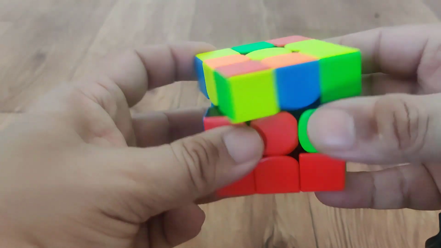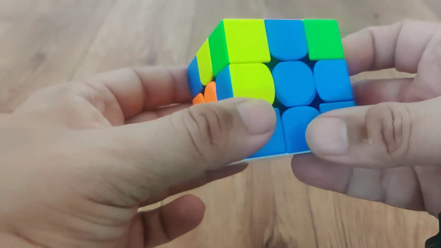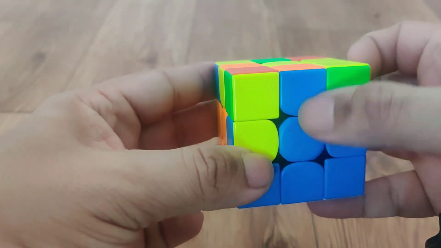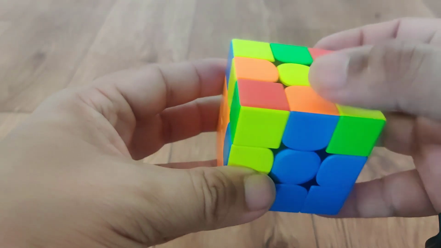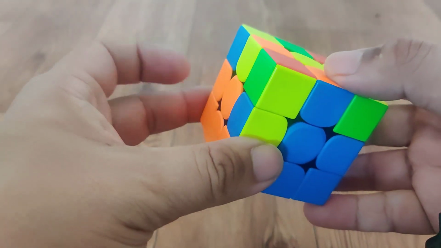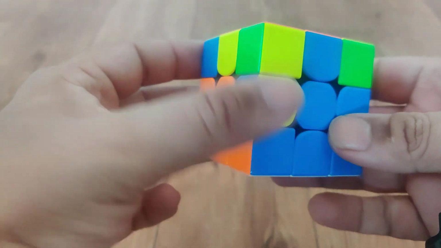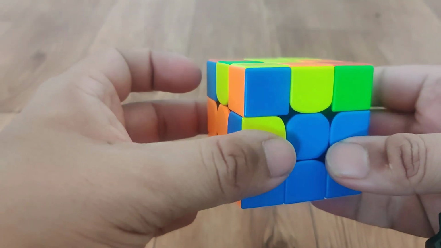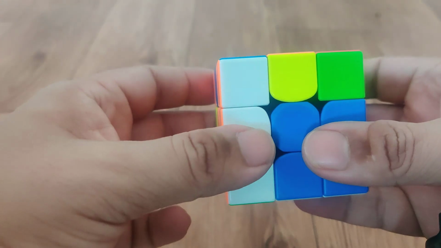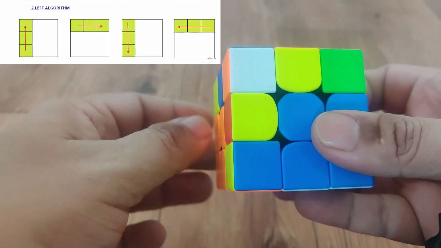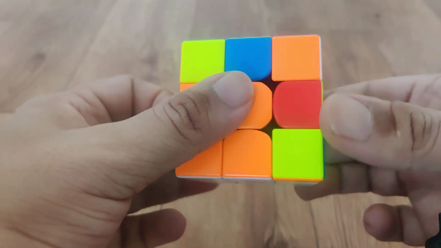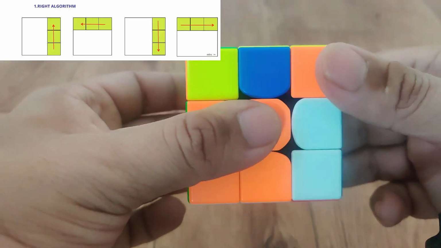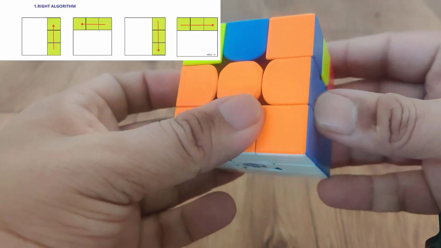So you can see blue and orange. First we align it with these two. After we align it, we see the top color. Again, the orange top color is on the left hand side. So we just push this upper layer away from this center piece. We pushed it away and we do the left algorithm once. After you do the left algorithm, just rotate this cube this way and do the right algorithm. So we just solved it.